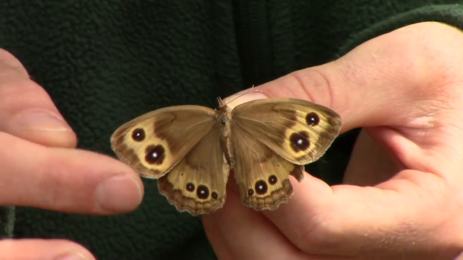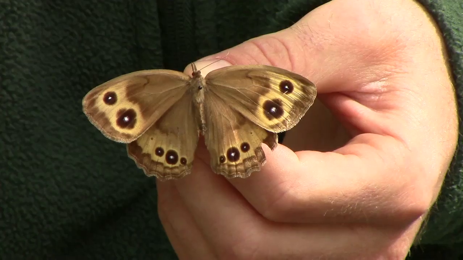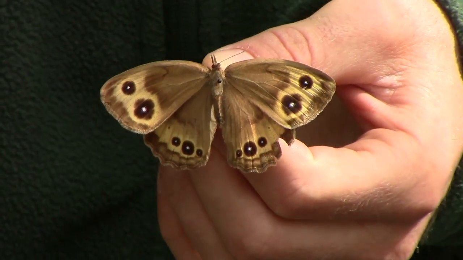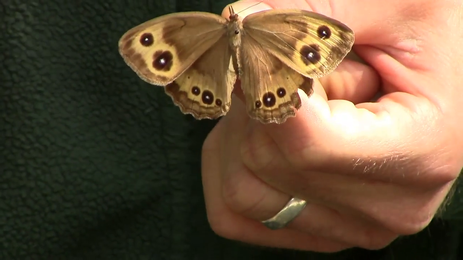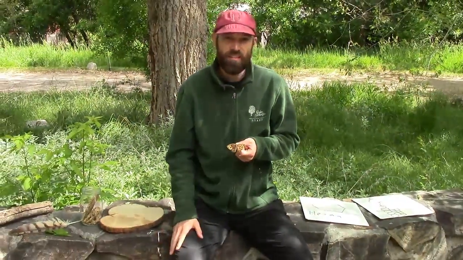It's got these false eye spots to scare a predator away. It's got 2 antennae on its head, 2 eyes. 2 of each body part really helps animals to survive. I mean, think about it. If you had only 1 eye, it'd be a lot harder to get things done and see, right?